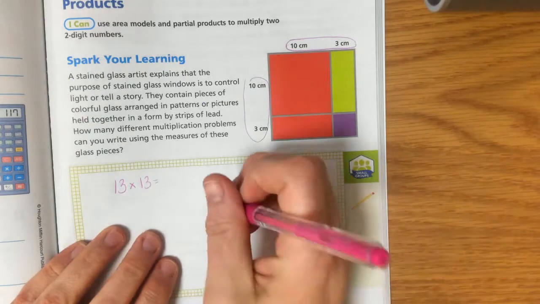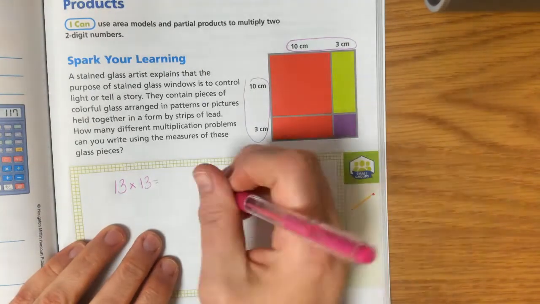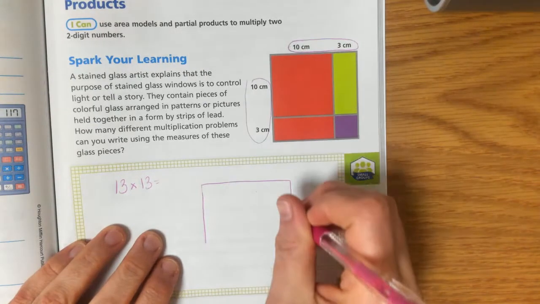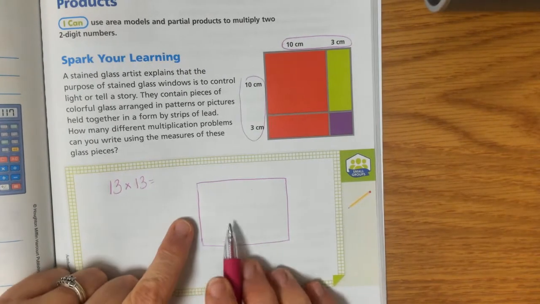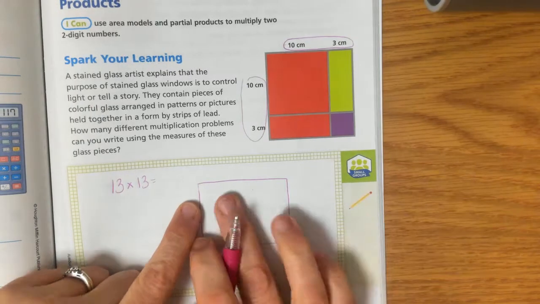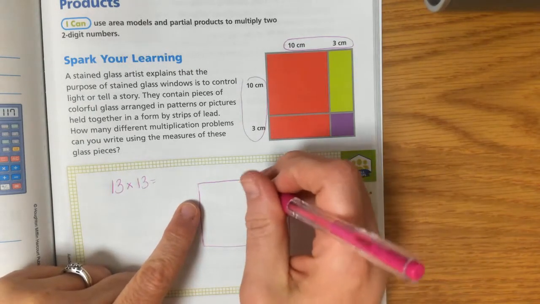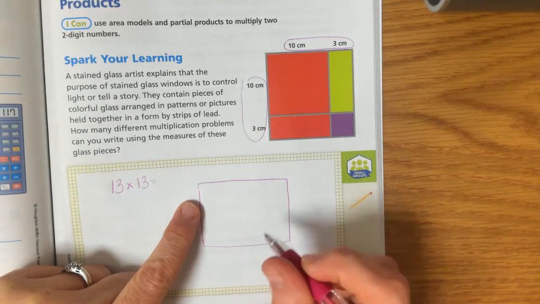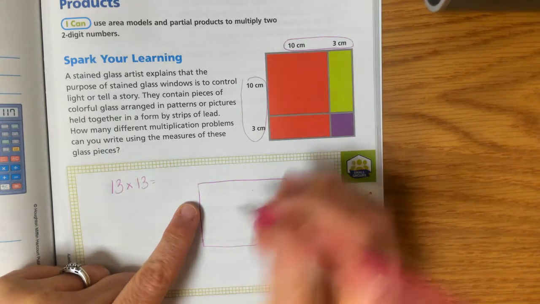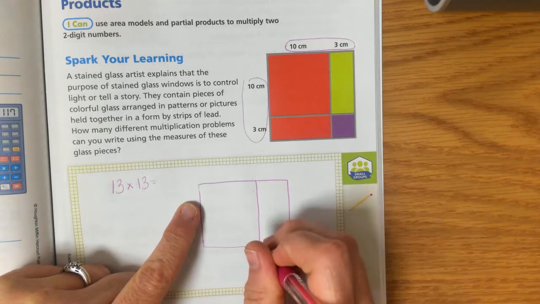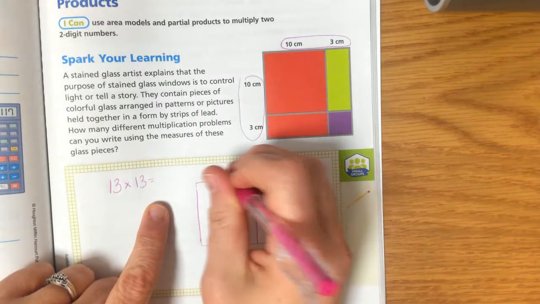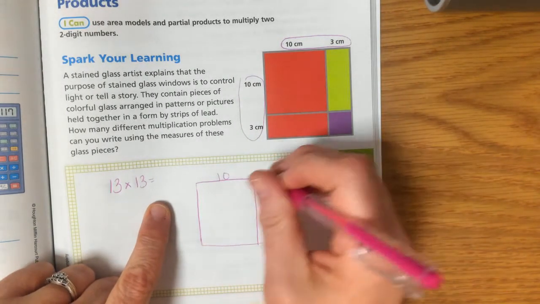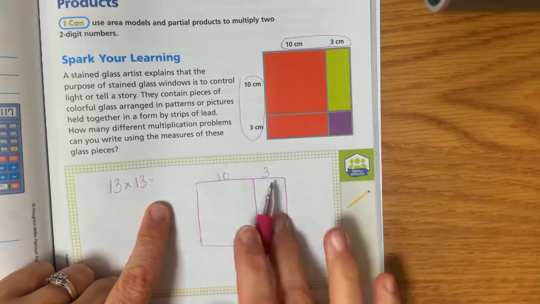So what we're going to do is make our own square or rectangle, and it's going to look just like this. Remember we talked about how we're not going to do it right down the middle because the numbers are not exactly the same. 10 centimeters is bigger than 3 centimeters, right? So 10 is bigger than 3, so we have to have that section be bigger. So we have 10 and 3.